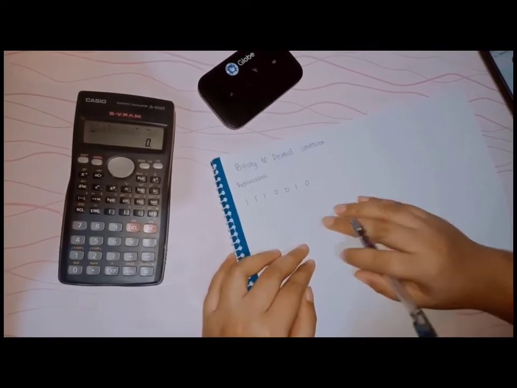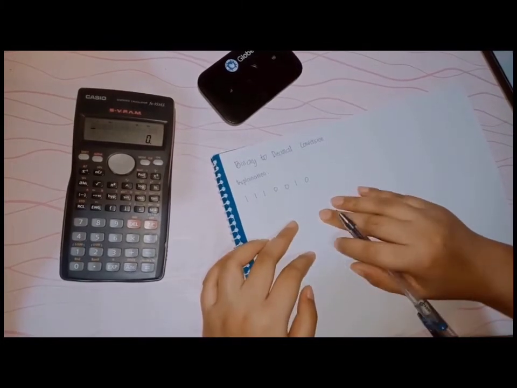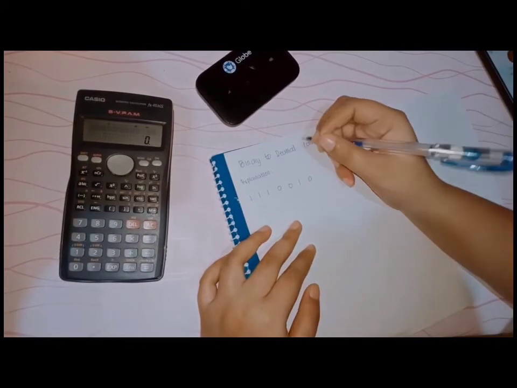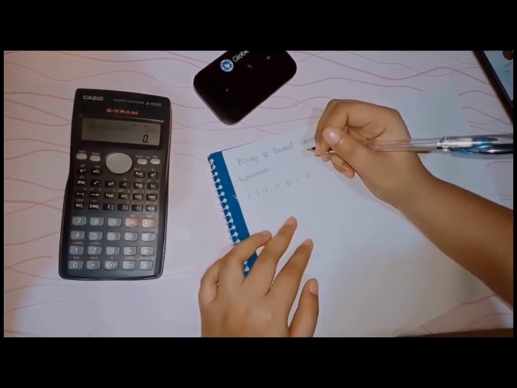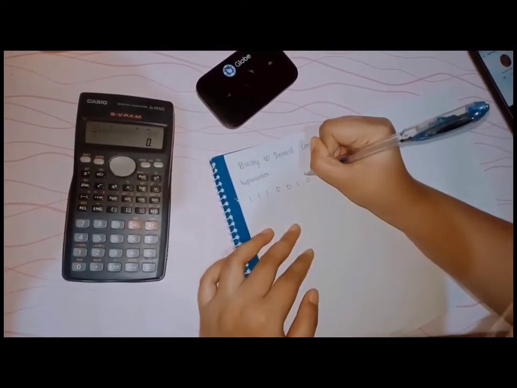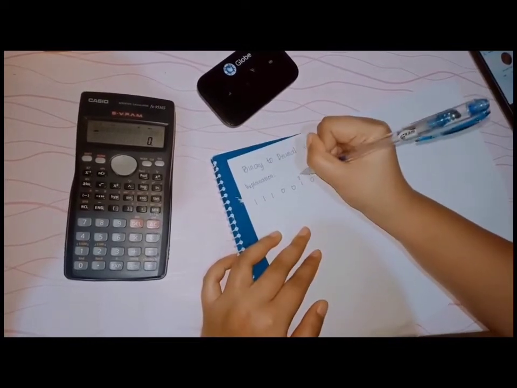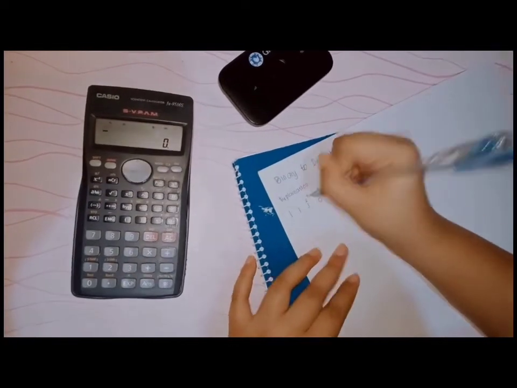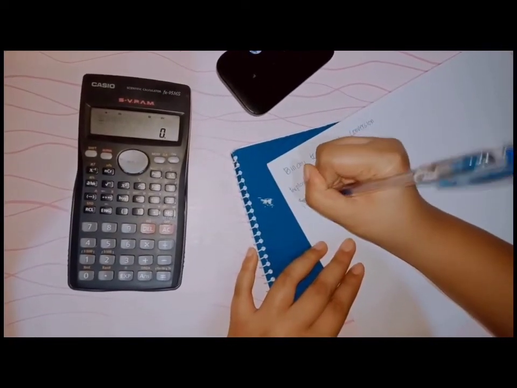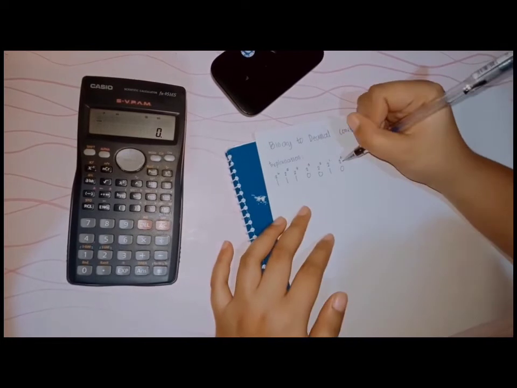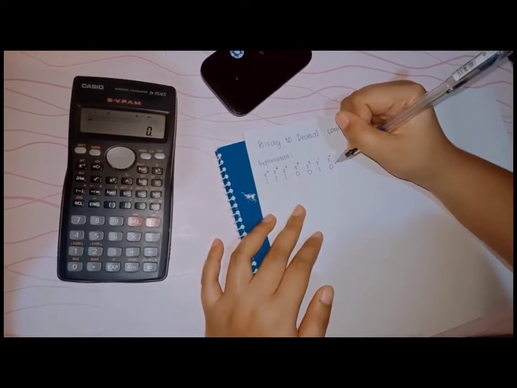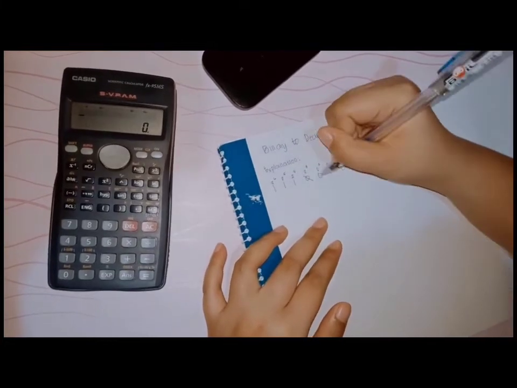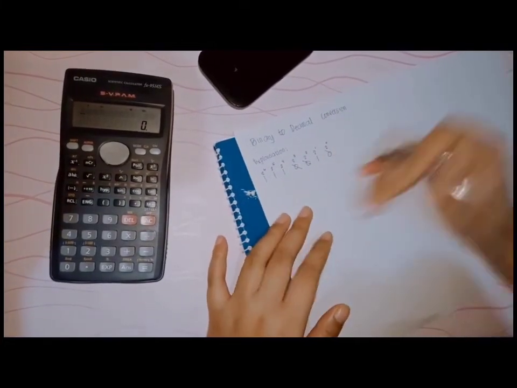Binary to decimal conversion explanation. First, you need to think of a binary number. An example is 1, 1, 1, 0, 0, 1, 0. Next, you need to assign the appropriate values, which are 2 to the power of 0, 2 to the power of 1, 2 to the power of 2, 2 to the power of 3, 2 to the power of 4, 2 to the power of 5, and 2 to the power of 6. Remember that the 2 is the base, because binary is base 2. Always ignore the 0s and just focus on the 1s when solving.